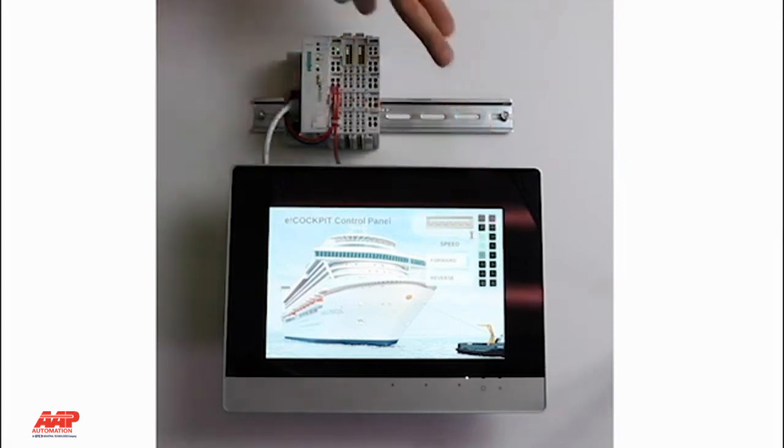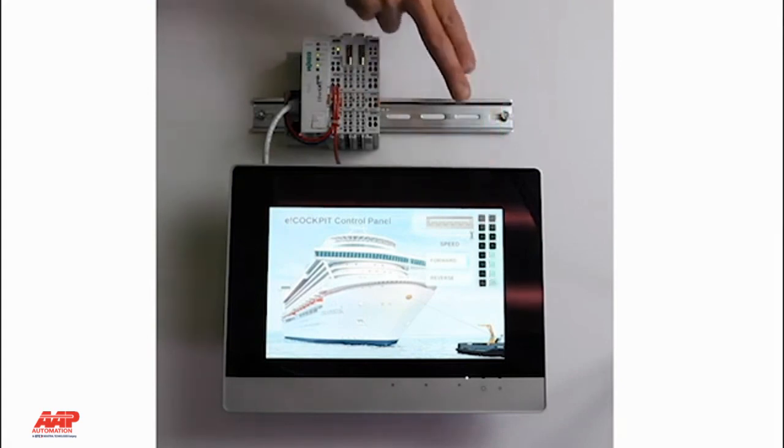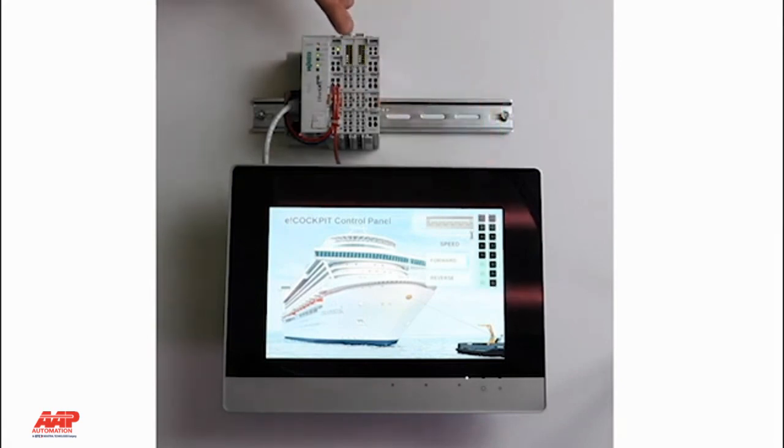Hopefully you can see that the update time of the control panel is very impressive, as the indicators follow the actual outputs very closely. And that is my TP600 control panel demo.